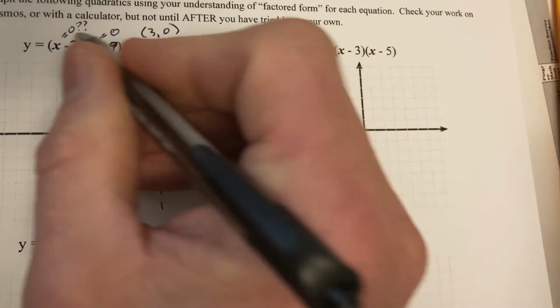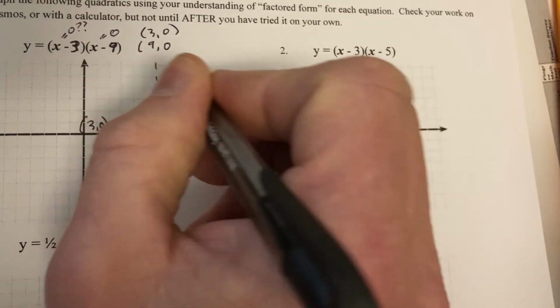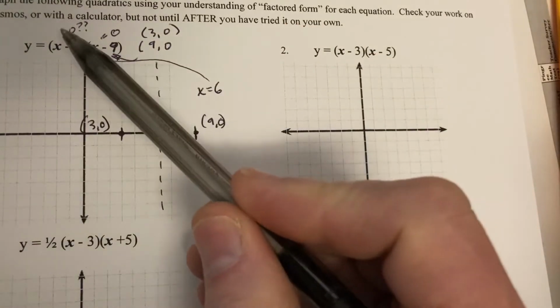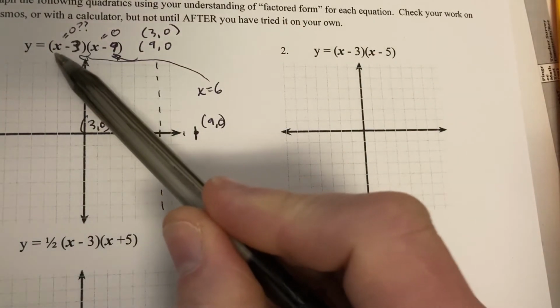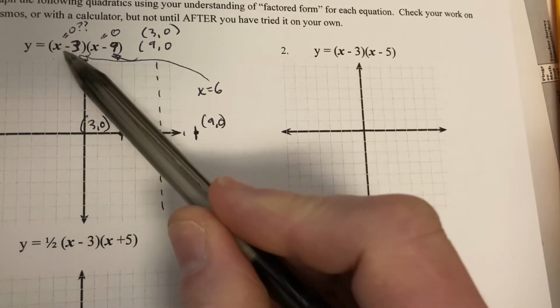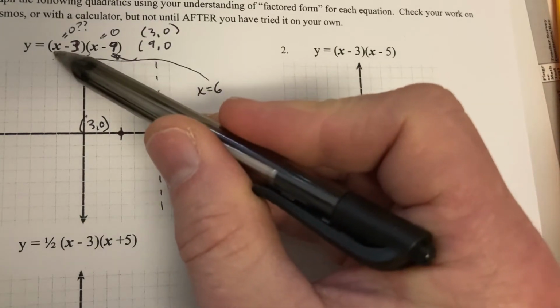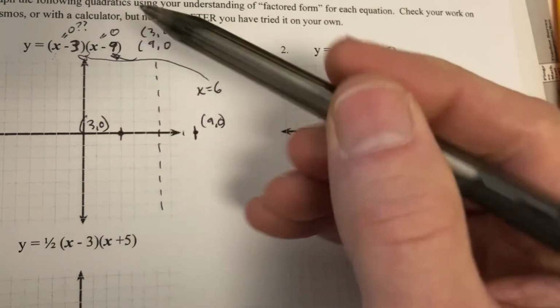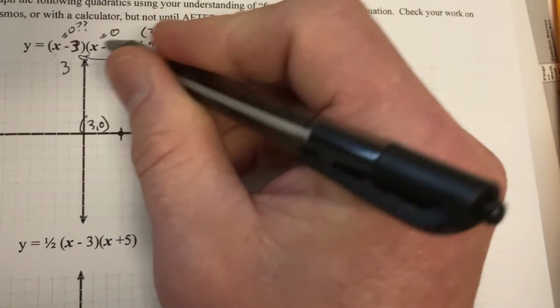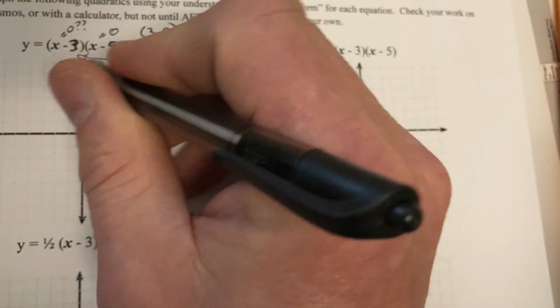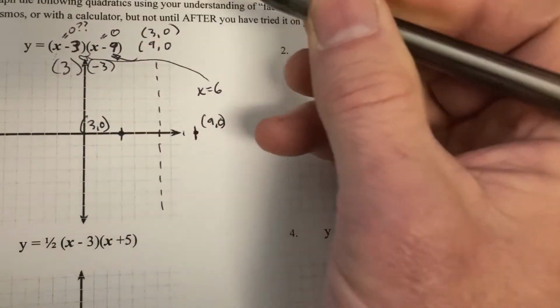Well, that is pretty easy. I just take that 6 and I plug it into each of these places up here, and I work it out. And you'll see the pattern emerges that I'm always going to be getting the same difference, one positive, one negative, and we'll see what happens. So plug in 6 and subtract 3, and I get 3, like I said. Plug in 6 and subtract 9, and I get negative 3. When I multiply those two, I get negative 9.